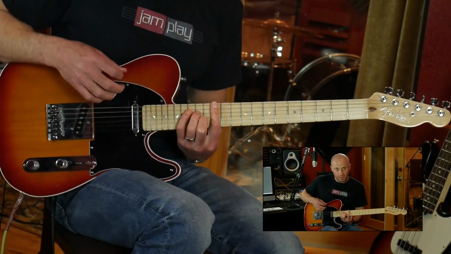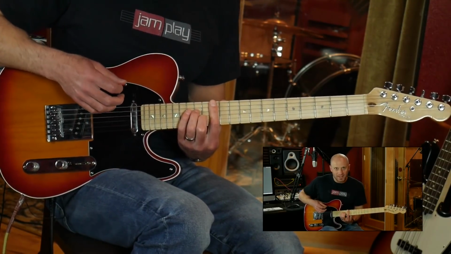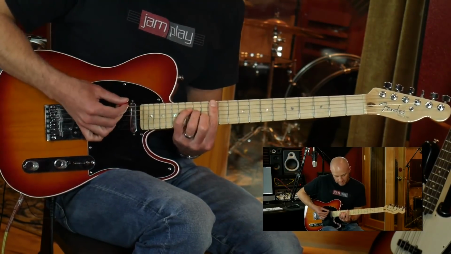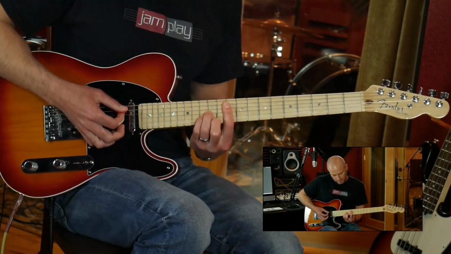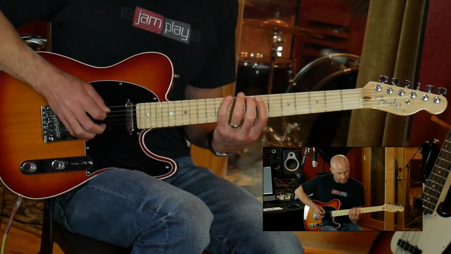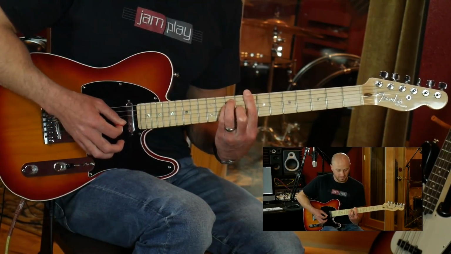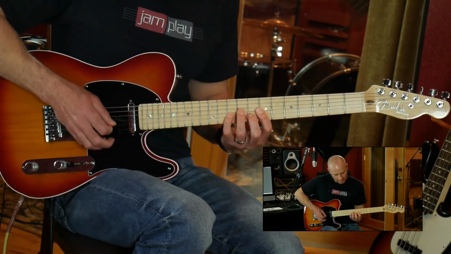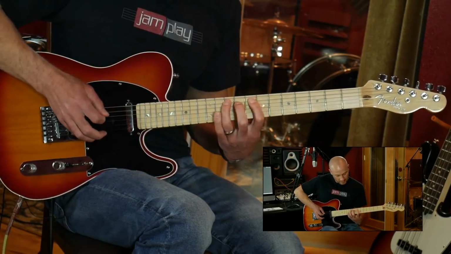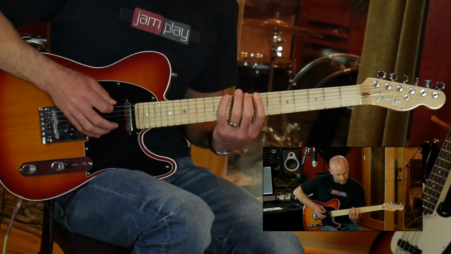Now there are scales, chords, and arpeggios, and corresponding pentatonic patterns that go with each one of these chords that I've outlined. We'll start here. Major scale. Arpeggio. Pentatonic scale.